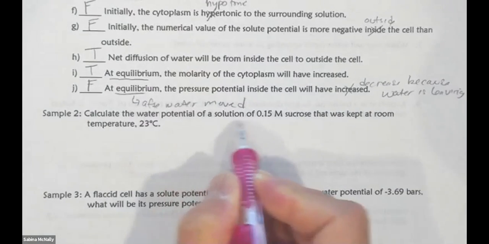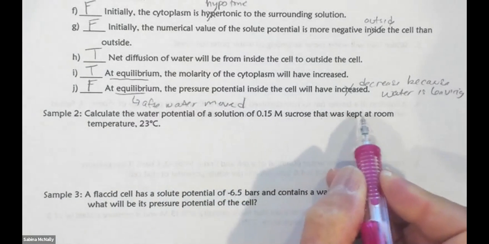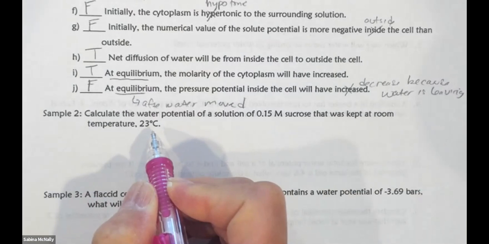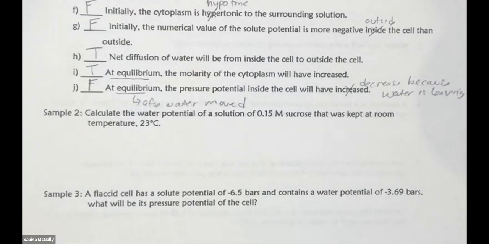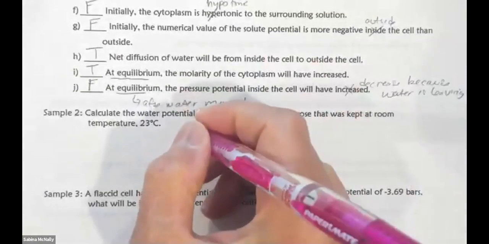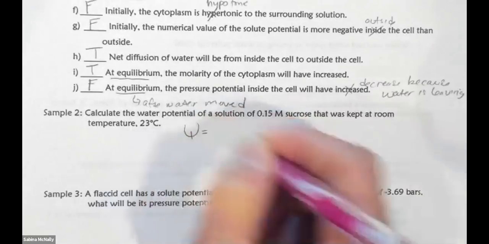Calculate the water potential of a solution of 0.5 molar sucrose that was kept at room temperature, which is 23 degrees Celsius. Now we need our formula, and you can look at your formula sheet. I have a link on the home page, but here's our formula.